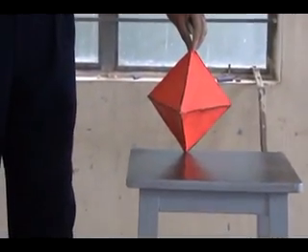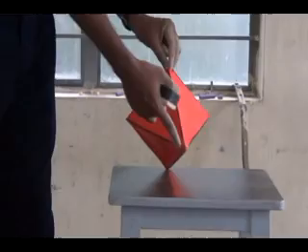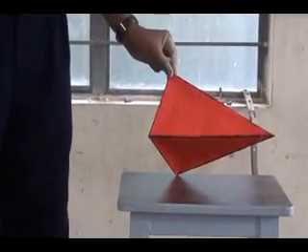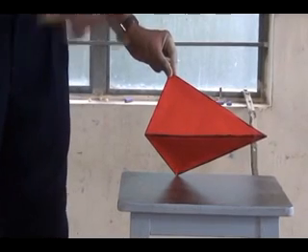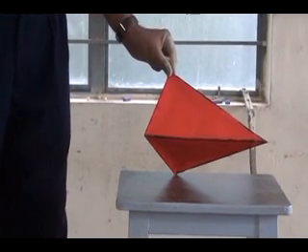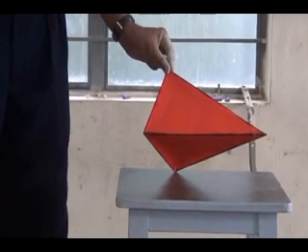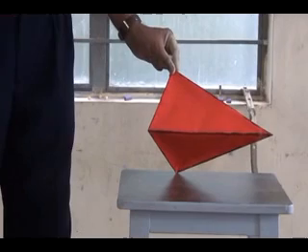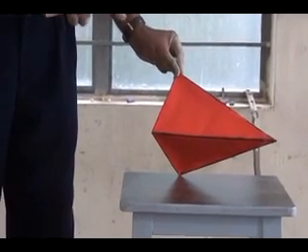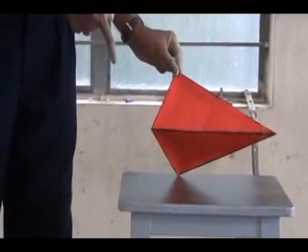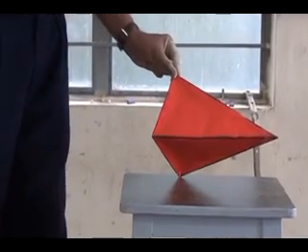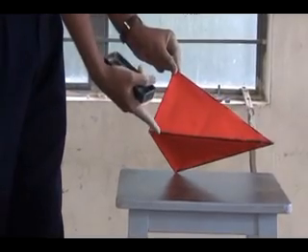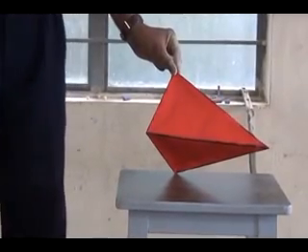If the axis is 45 degrees, like this, inclined to VP, and at the same time, how is it to HP? The axis is parallel to HP. The axis is 45° inclined to VP, and at the same time it is parallel to HP. So this is the orientation.